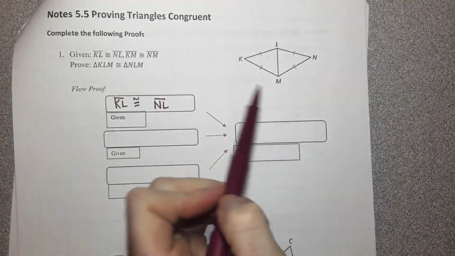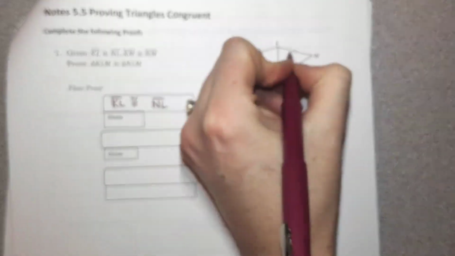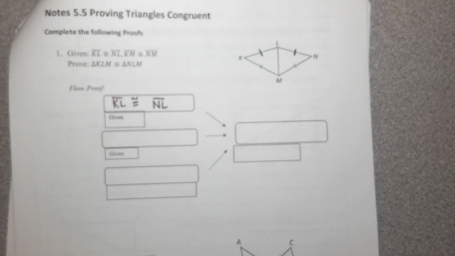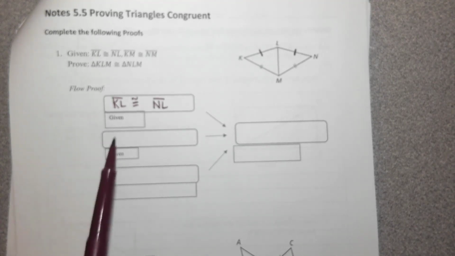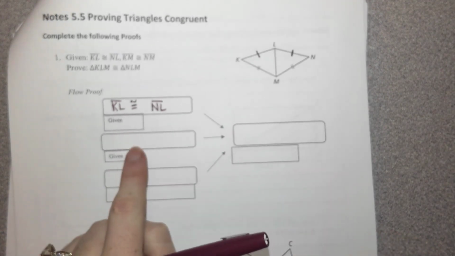Make sure you know which sides that is. So that was KL and LN. Alright, those are the two sides we've talked about so far. What's another given that we have? What's another given? We use this one. KM and, good.